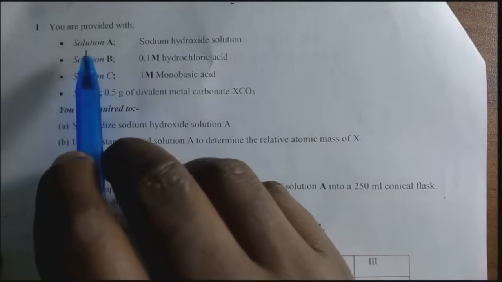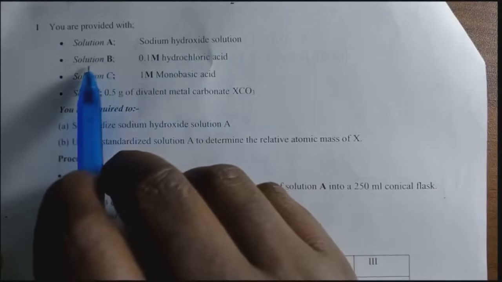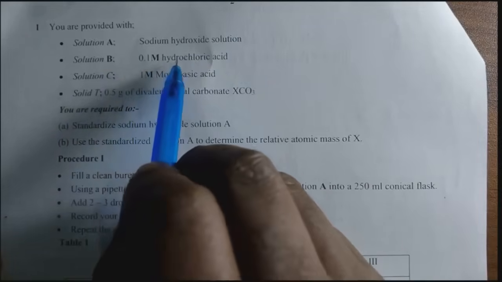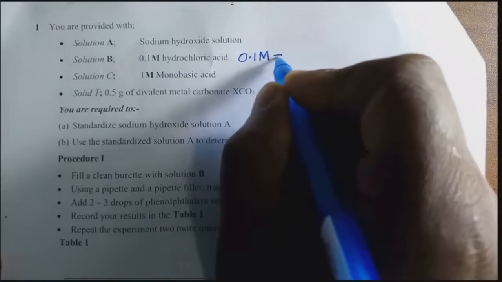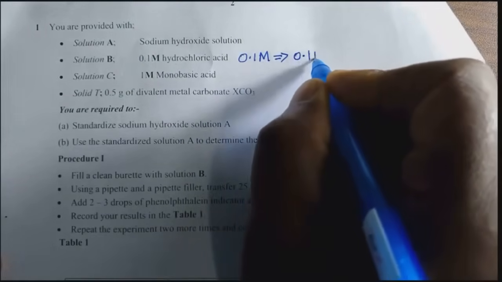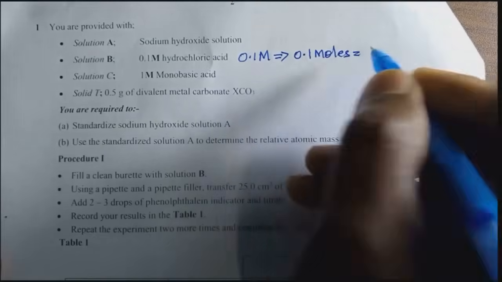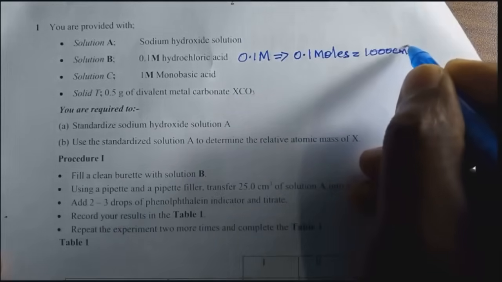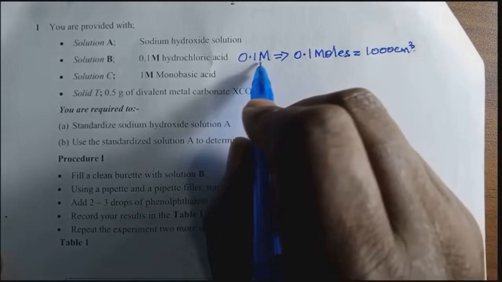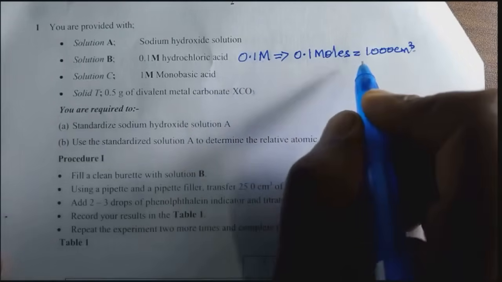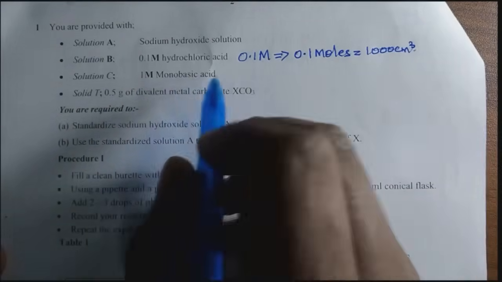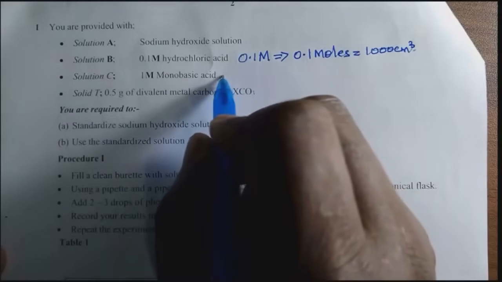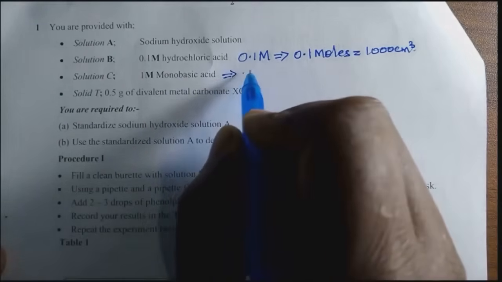You are provided with solution A, sodium hydroxide, solution B, 0.1 molar. So 0.1 capital M implies that 0.1 is the number of moles in 1000 centimeters cube. This is 1 liter. This is molarity. Molarity is the number of moles in a liter. Solution C, 1 molar monobasic acid. A monobasic acid is an acid that contains 1 hydrogen, like nitric acid, like HCl.